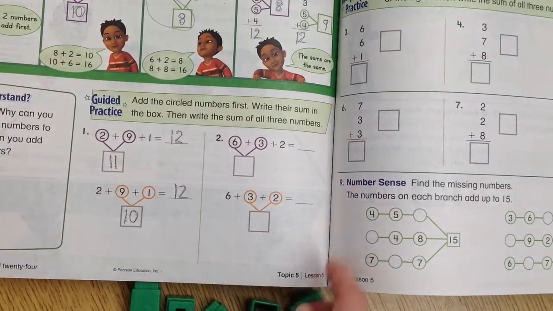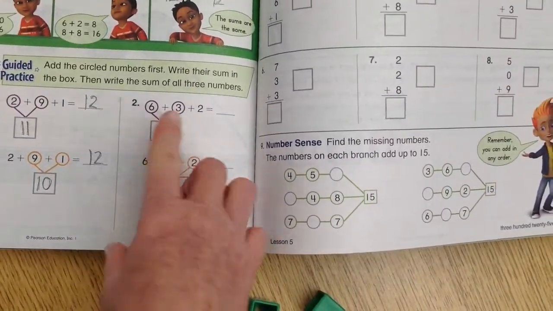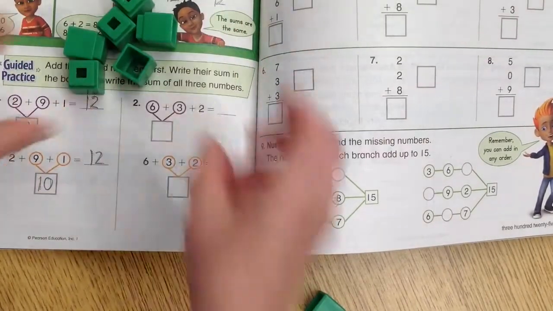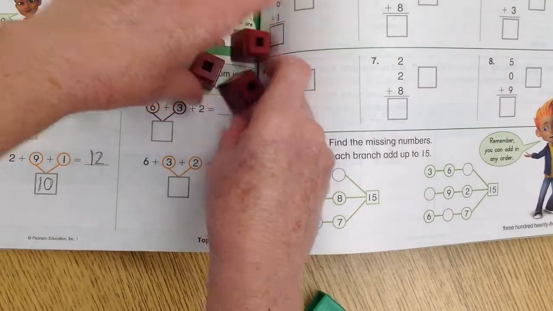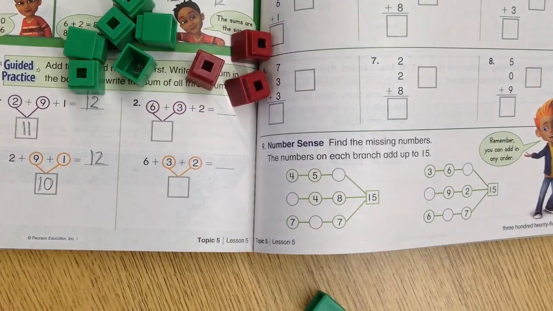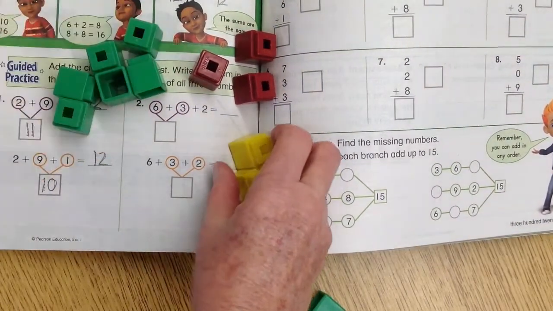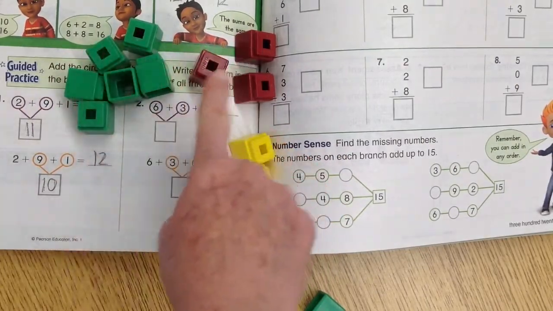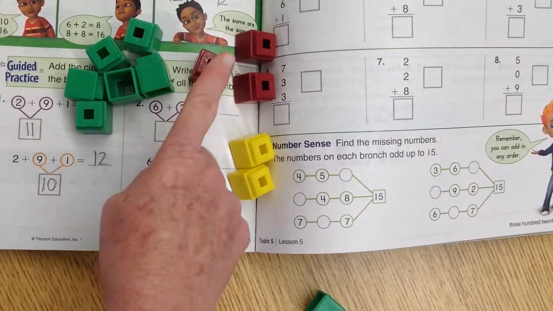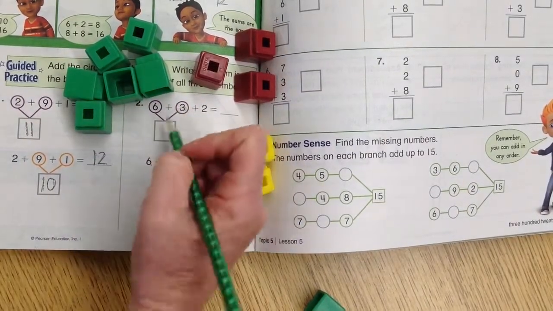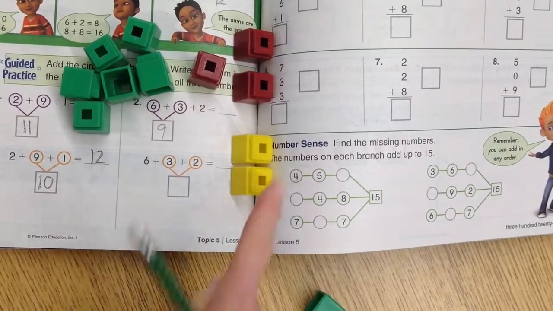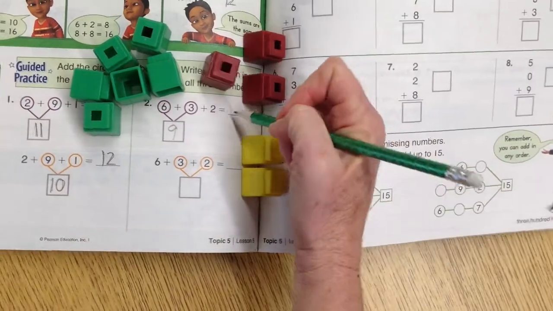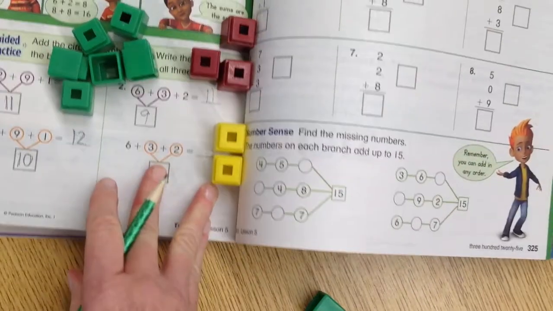All right, let's try number 2. We're going to start with 6 plus 3 first. So here we have 2, 4, 6 green, 3 red, and 2 yellow. I don't know if you can see them all there. All right, so the book wants us to add the 6 plus 3 first. So here we have 6, 7, 8, 9. So we get 9, adding those two together, and then 2 more. 9, 10, 11. So our sum is 11.